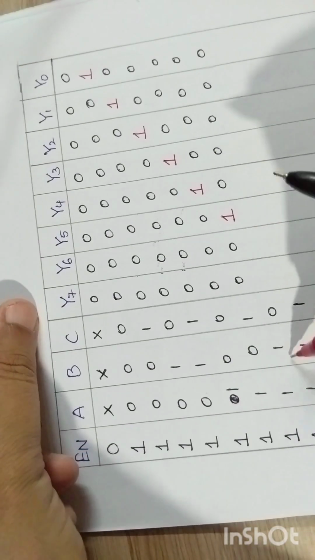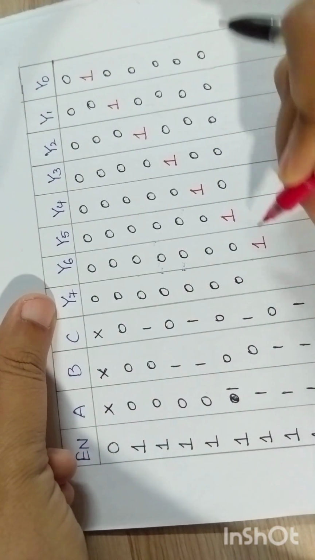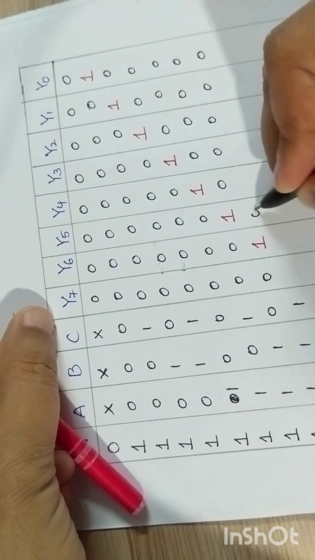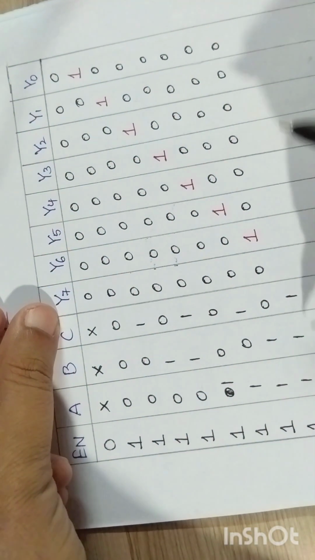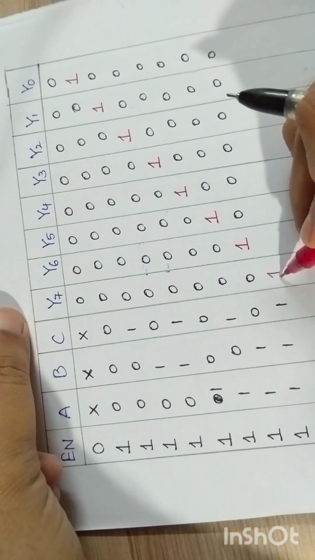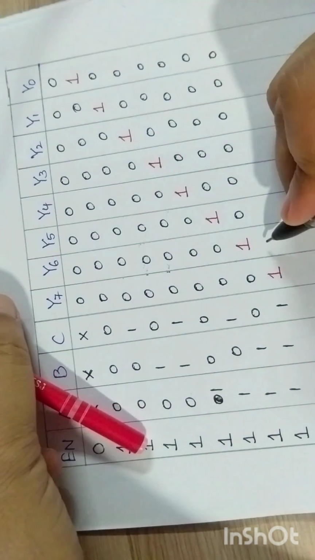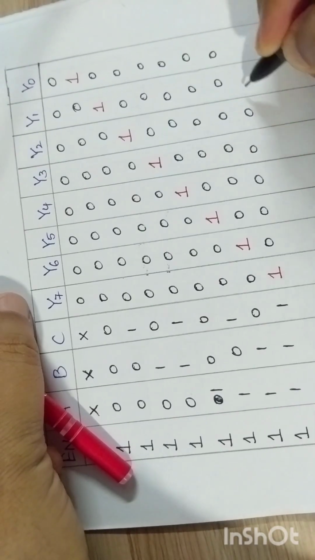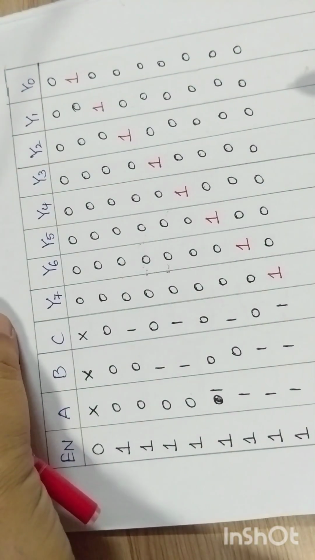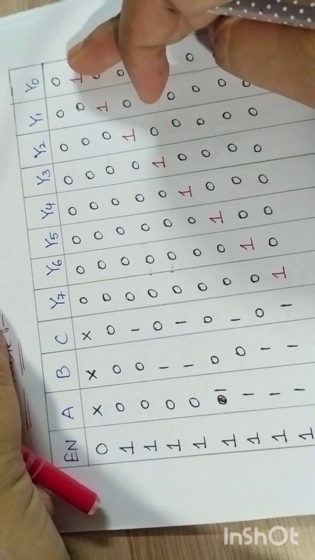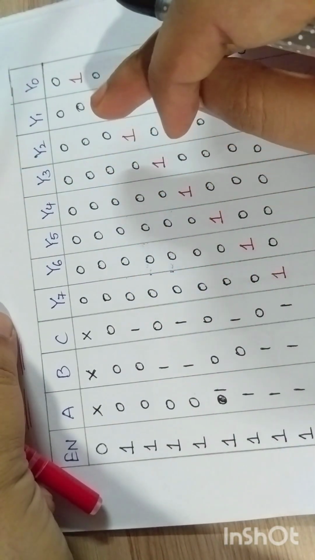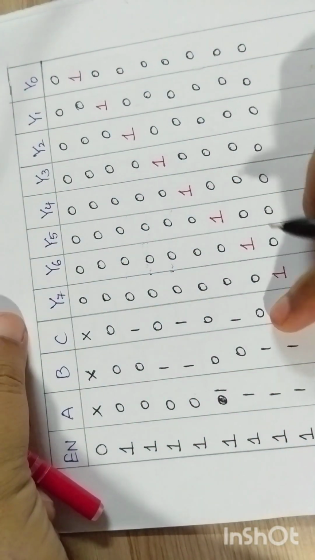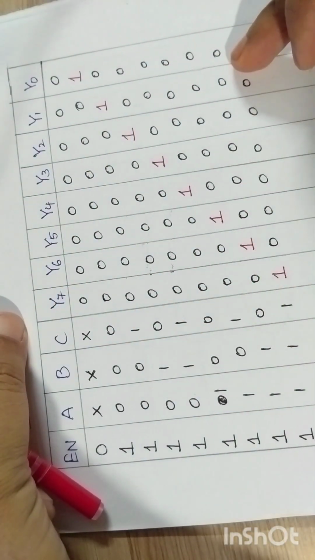The next input combination is 110. In that, Y6 is going to be activated and the remaining output lines will be 0. For the last input combination 111, Y7 is going to be activated and the remaining output lines will be 0 only. From this truth table, what we have understood is that among the 8 possible output lines, only one of the 8 is going to be activated based on the input combinations. So in total we will have 8 output lines.